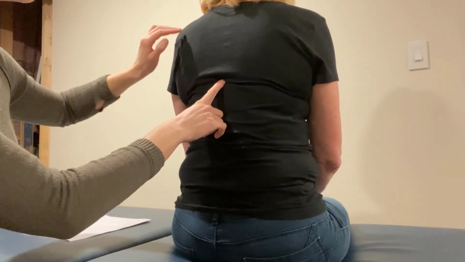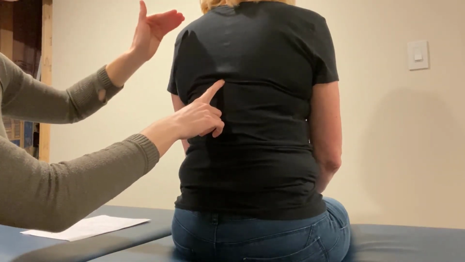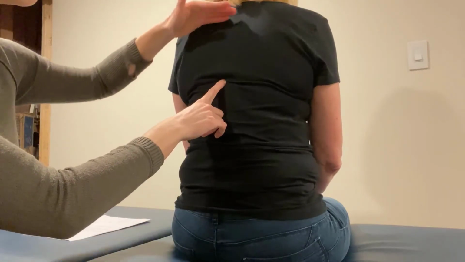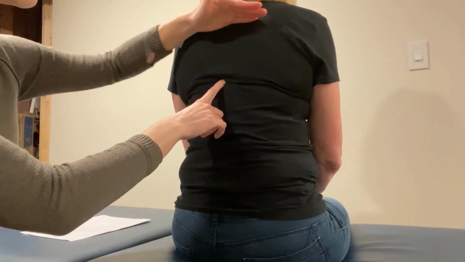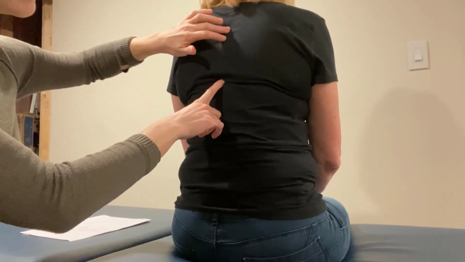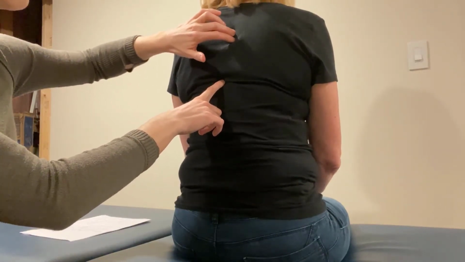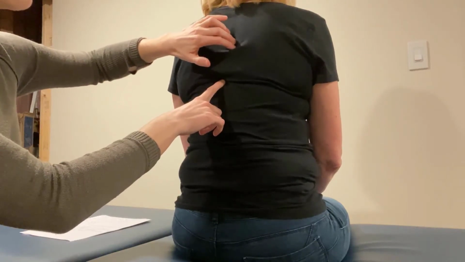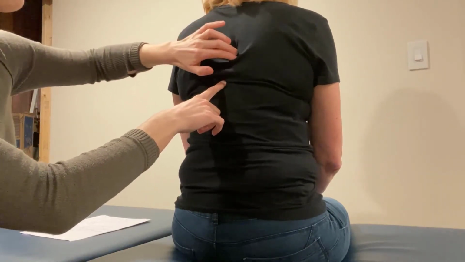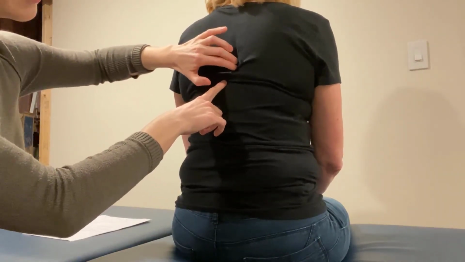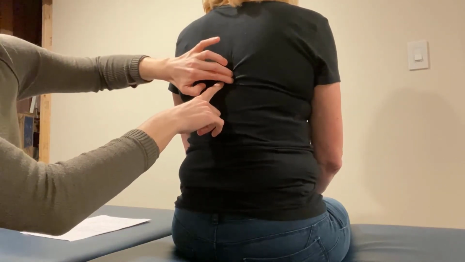So the laminar groove between thoracic 3 and thoracic 7: thoracic 3 lines up with the spine of the scapula. So I'm going to move just lateral off that spinous process and I'm going to gently sort of push deep. And if I strum medial to lateral, my fingertips are in the laminar groove.